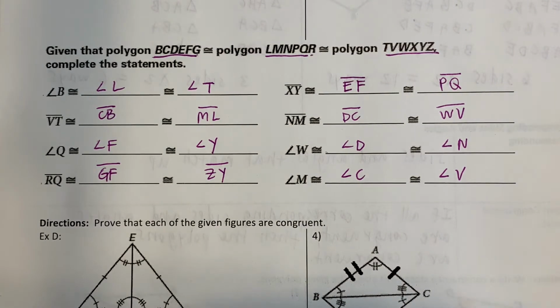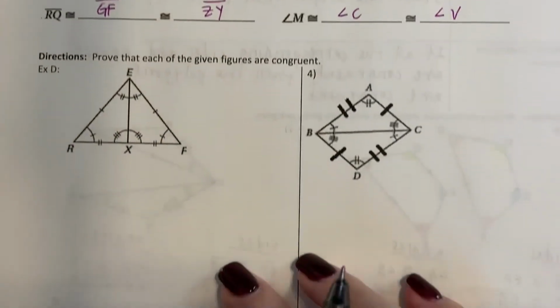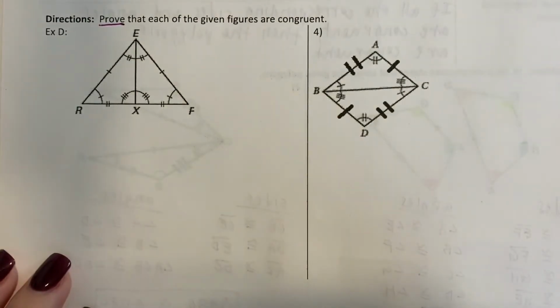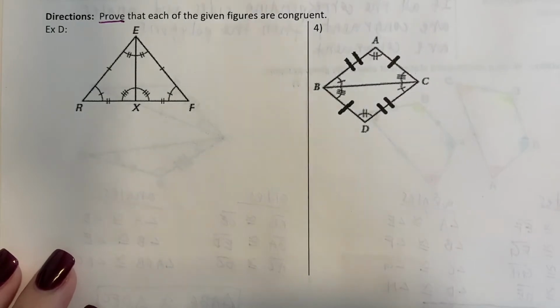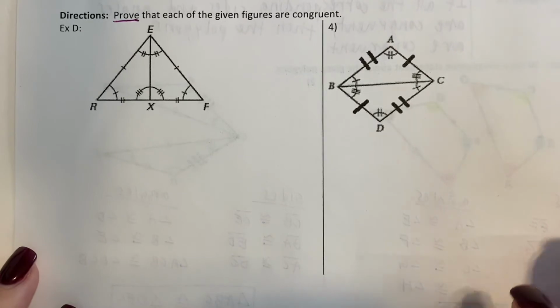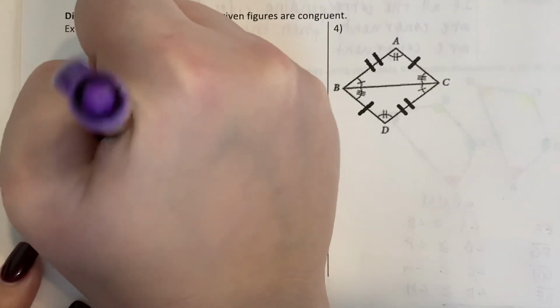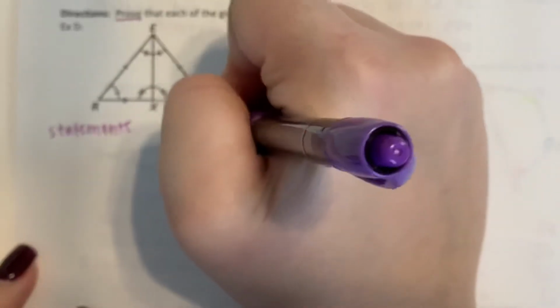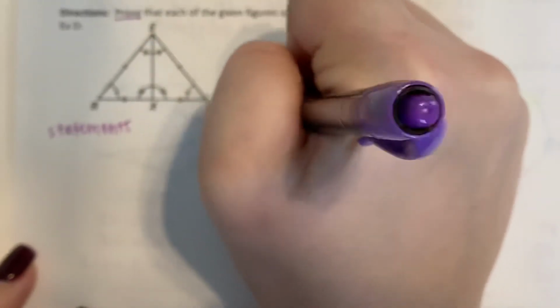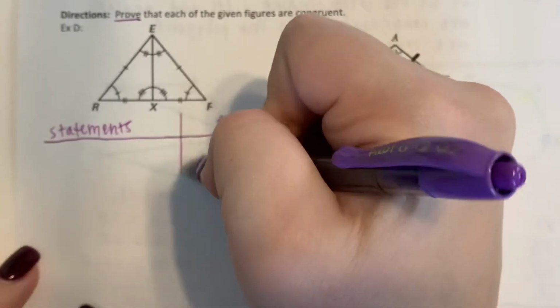And then for our very last part of our notes today, we are asked to prove that each of the given figures are congruent. And I see this word prove, and we have worked on proofs before. So in example D, if we are proving something, we here are going to set up a formal 2-column proof. So you may remember that one of the columns is for statements, and the other column is for the reasons. So we need to create our proof format, statements and reasons.